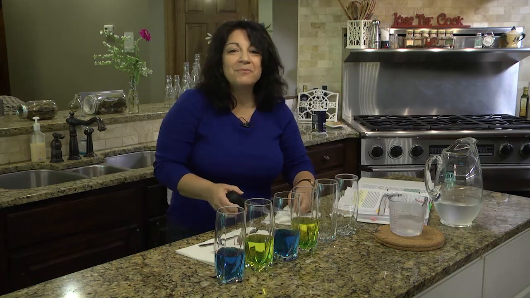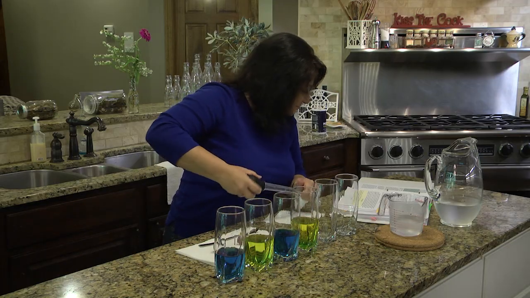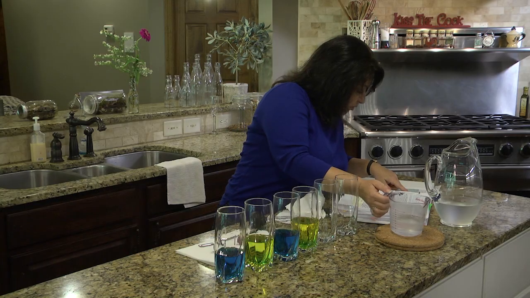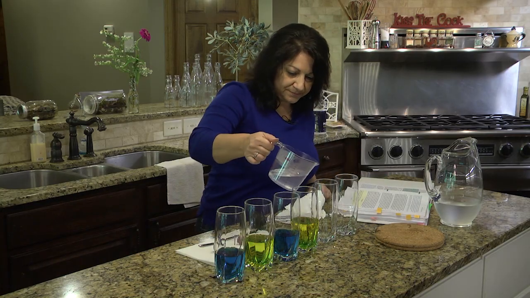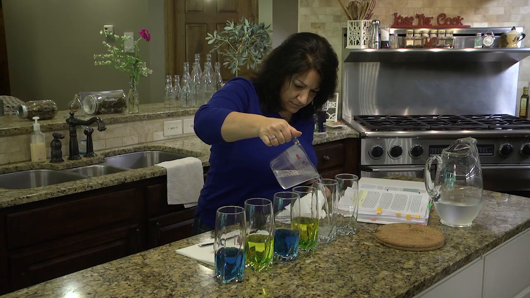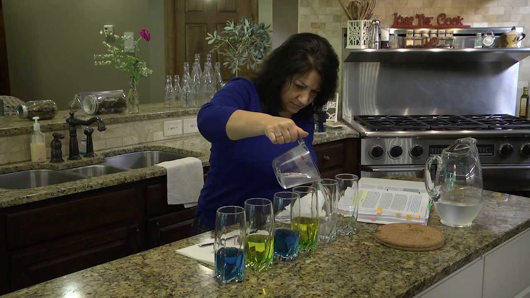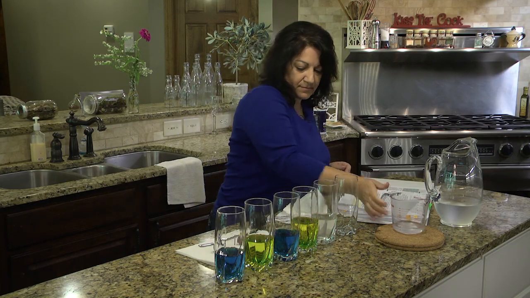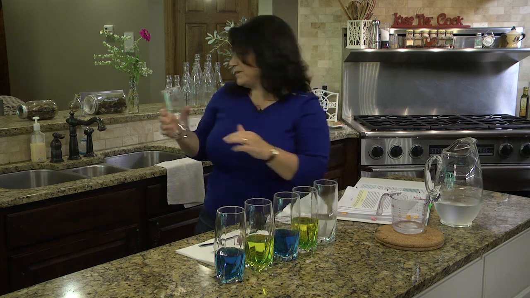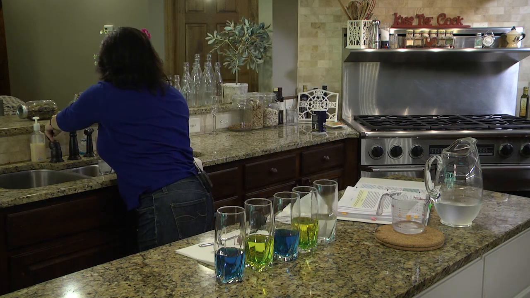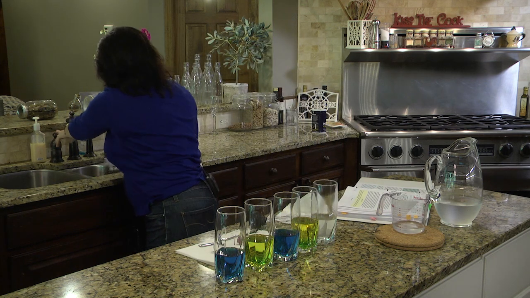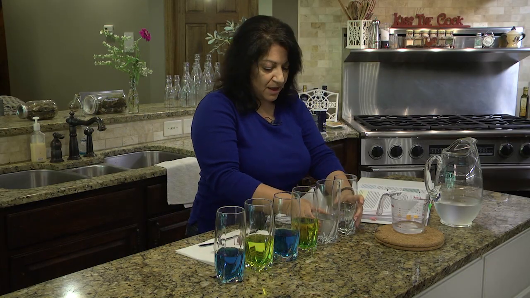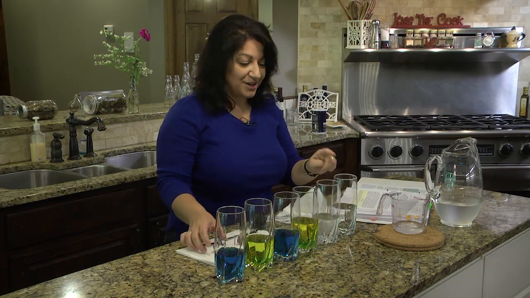Okay, and we're going to try one more combination. Okay, let me double check here. I'm going to put the salt water in the 5th glass. Okay. And then tap water. So these have about the same temperature, but you can see one is salty and one is not.